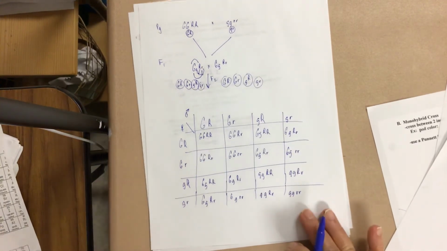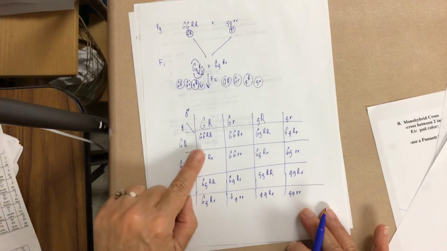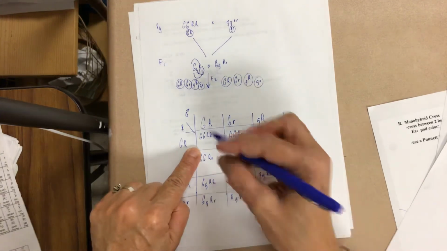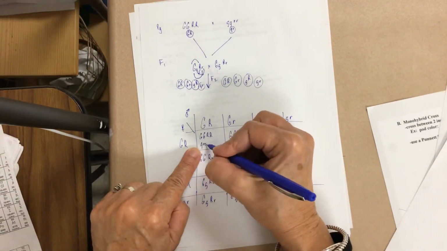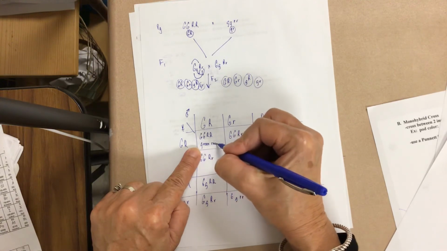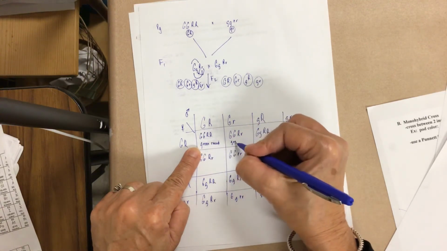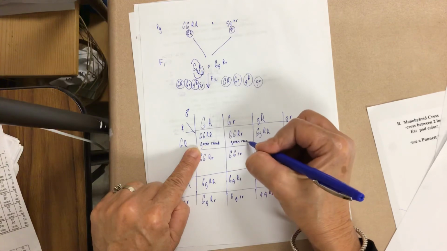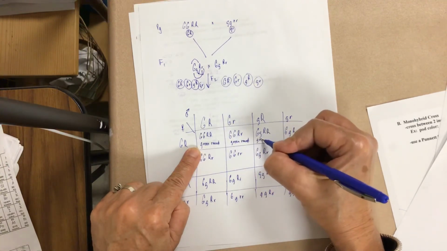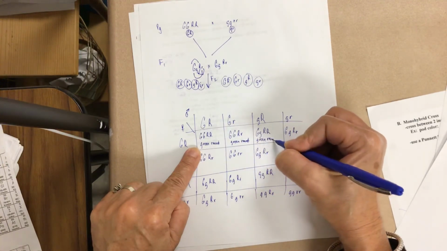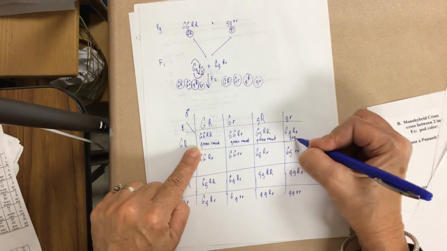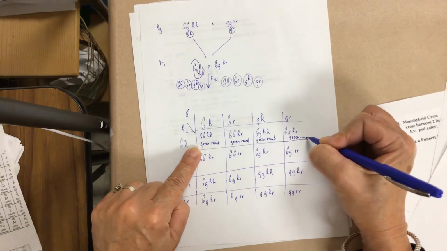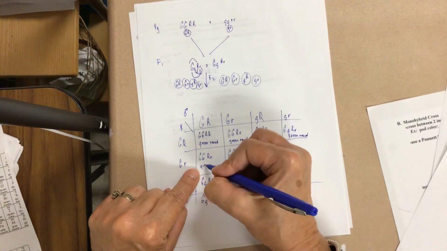Okay, so once you get the genotypes in, what I would do if I were you is go in and write what they each are. So this one's going to turn out to be green round, green round, green round, green round, green round.